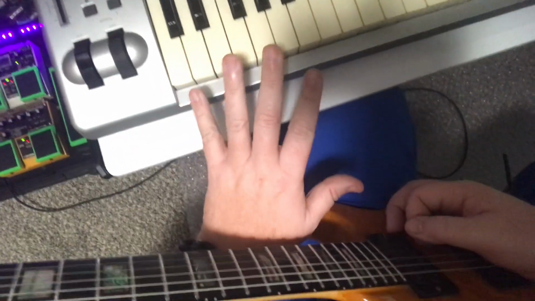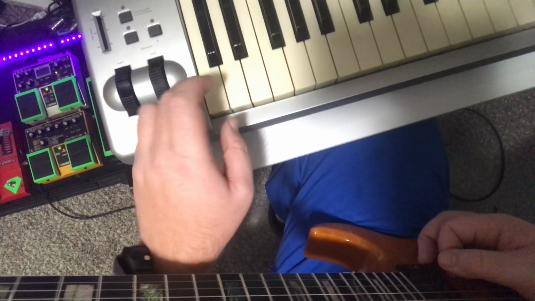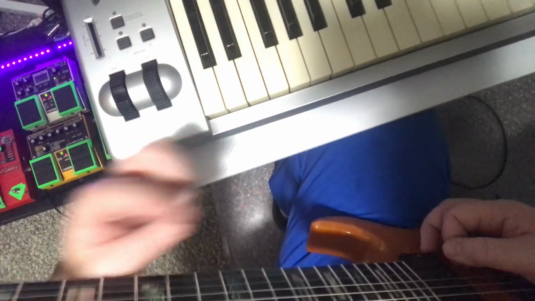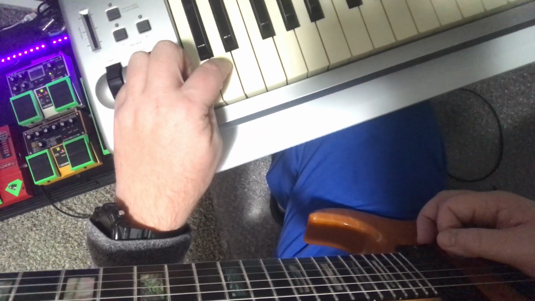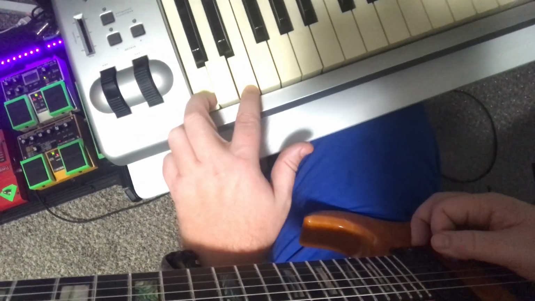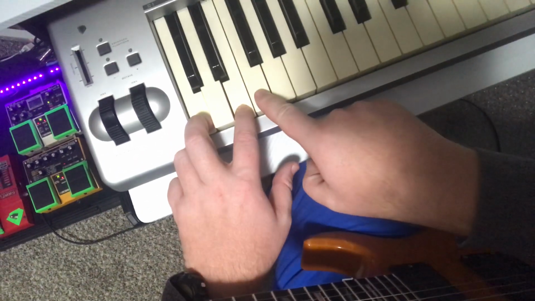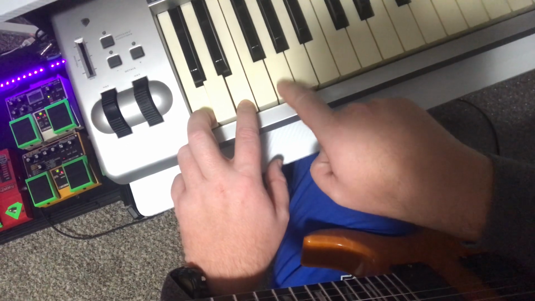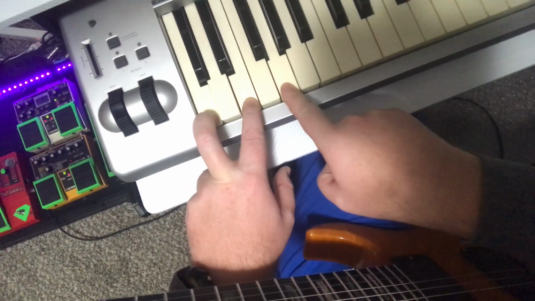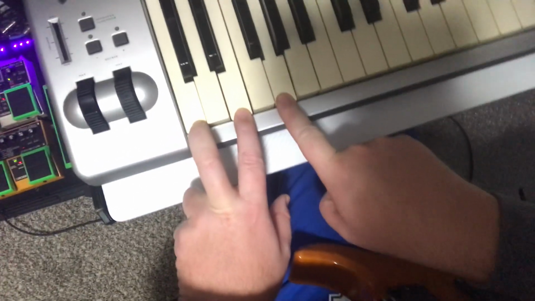And then if we want to play a major chord on the keyboard, we find the 1. We think of the guitar: whole step, that's your major 3rd here. Half step to the perfect 4th, whole step to the perfect 5th. 1, major 3, perfect 5th. There's your major C chord.